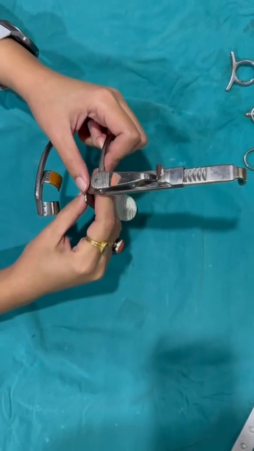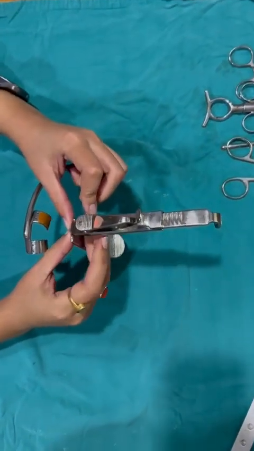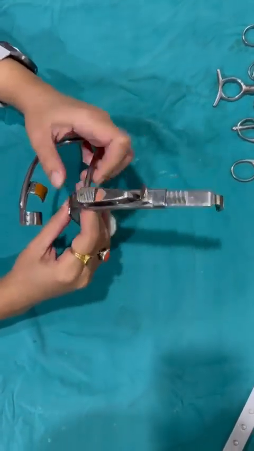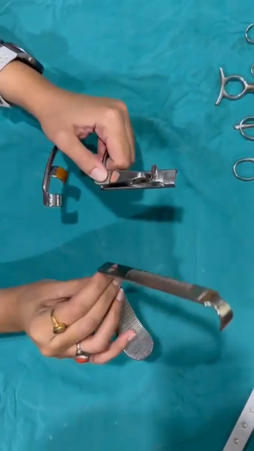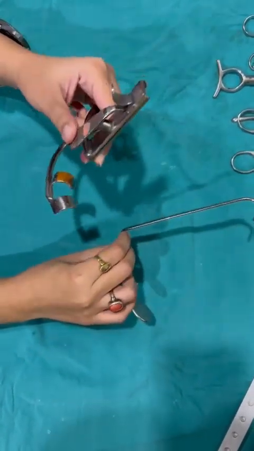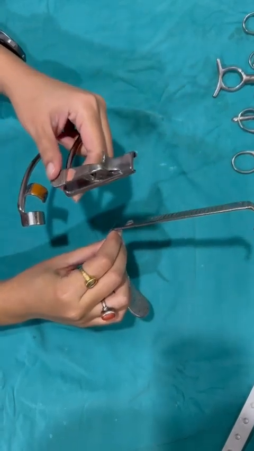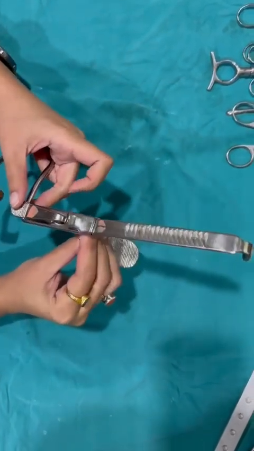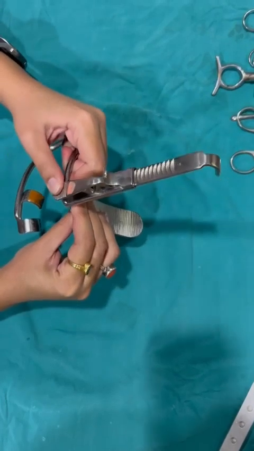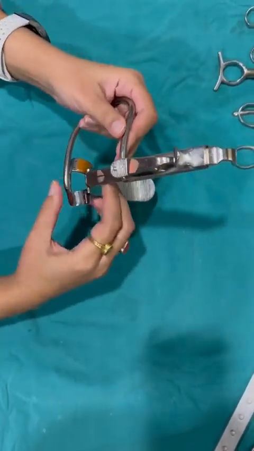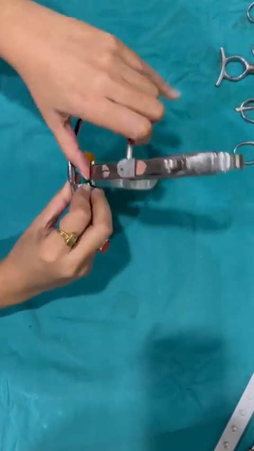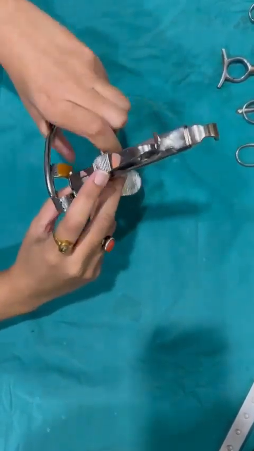Now, to begin with the instruments, first we start with the mouth gag. This is a Boyle-Davis mouth gag. The blade is known as the Boyle's blade, and this is a jaw piece which is named after the scientist Davis. This is the procedure for how you fix the blade in the mouth gag. We place it in the mouth of the patient, then we gently open it in order to open the mouth wide.